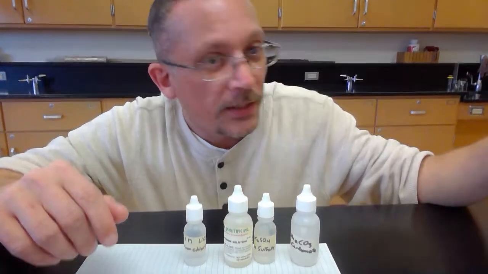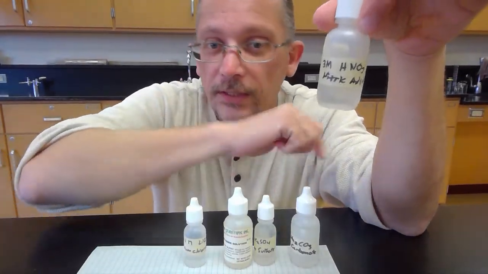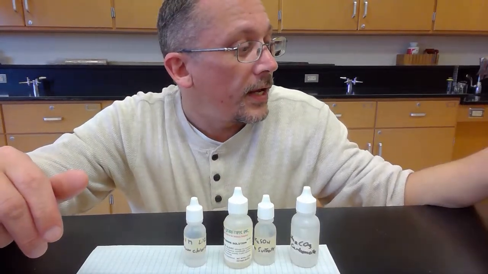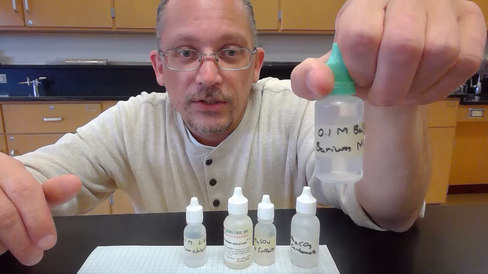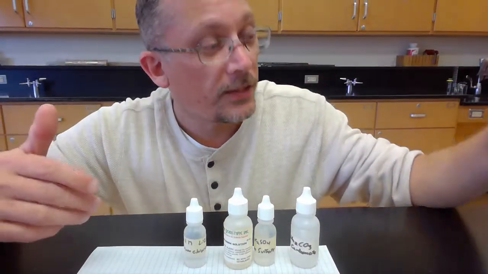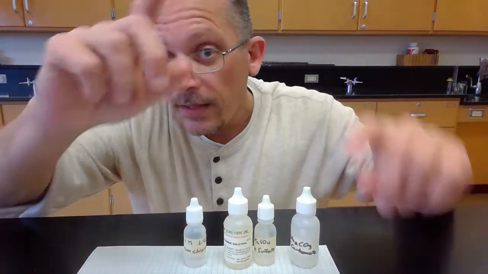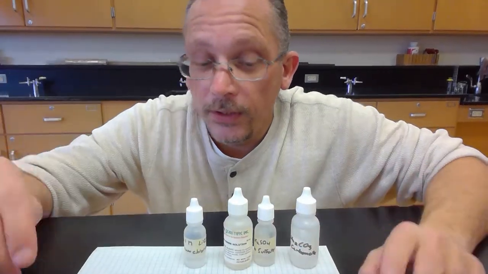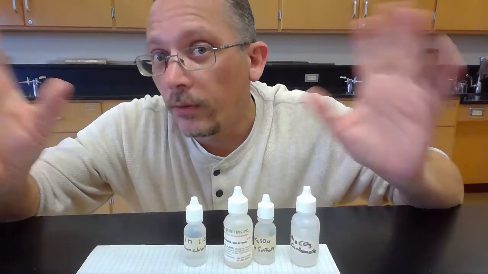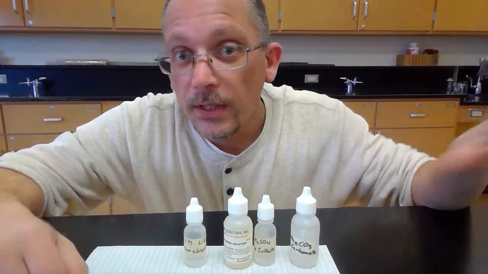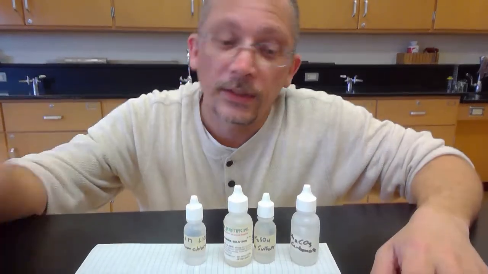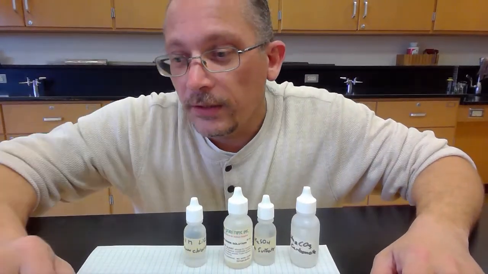I also have here some nitric acid. We'll expose each of these to the nitric acid and see how they react. And then I have also some barium nitrate, and we'll expose each one to the barium nitrate to see how it reacts. And then, in one of these wells, I'm going to put an unknown, one of these that we don't know, and we will use our 3 test chemicals to try to figure out which one is that unknown. So let's go ahead and set that up, and we will get to it.